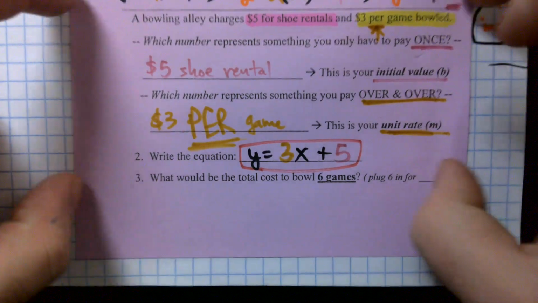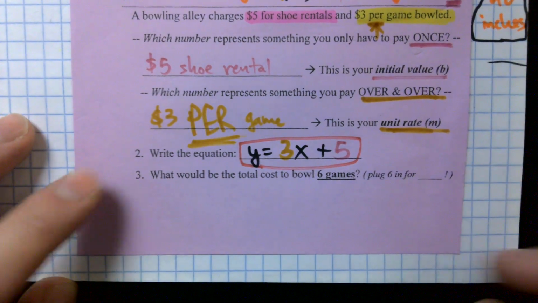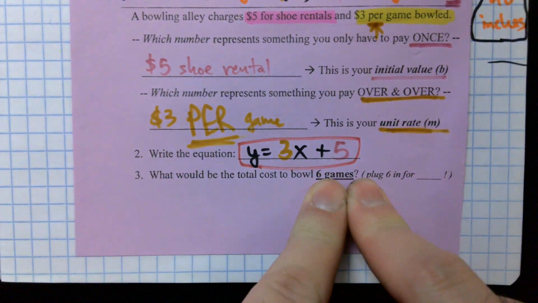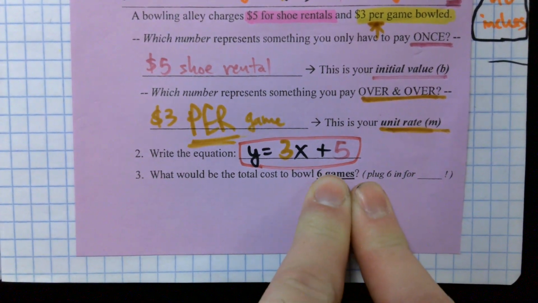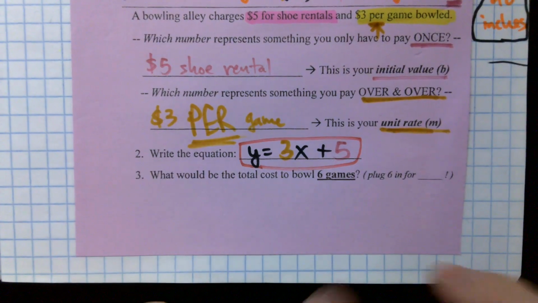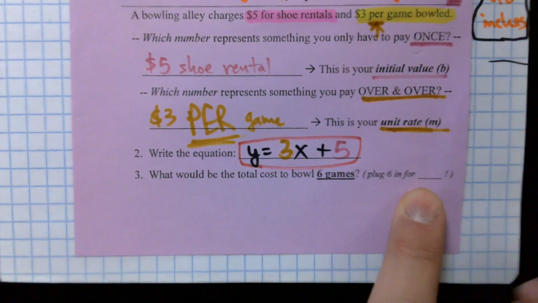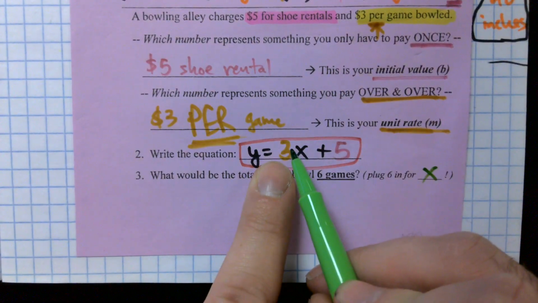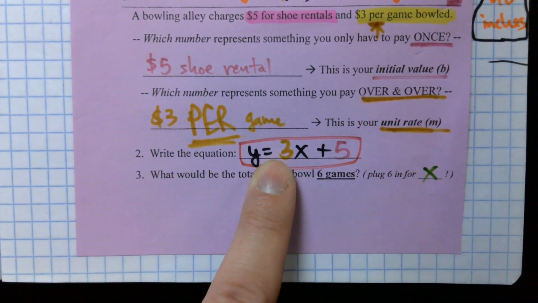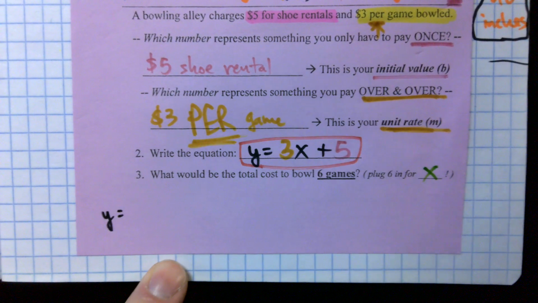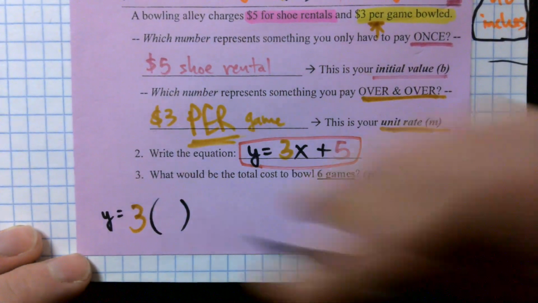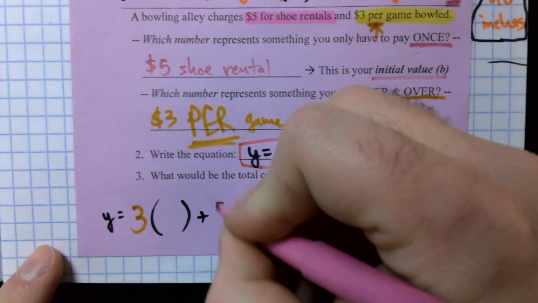And it's nice that we can use this easy shortcut method, because now if I'm asked what would be the total cost to bowl 6 games, where am I going to plug that 6 in? Am I going to plug it in for X or for Y? I'm going to plug it in for X. $3 times 6 games. Let's rewrite this. Y is equal to 3 times X plus 5.